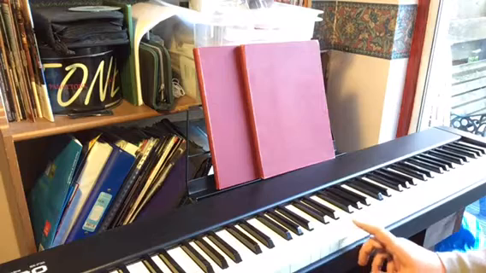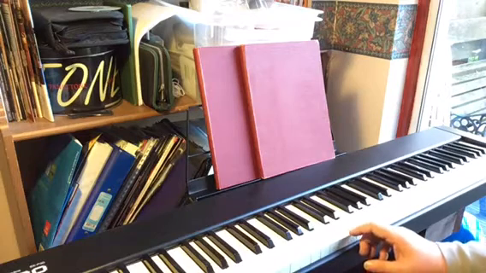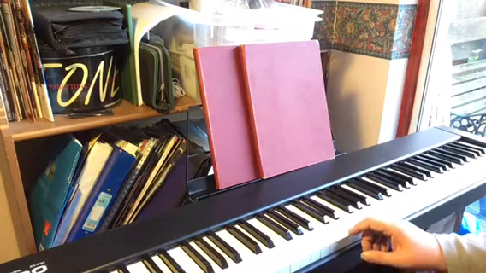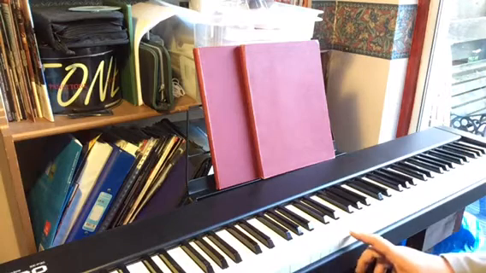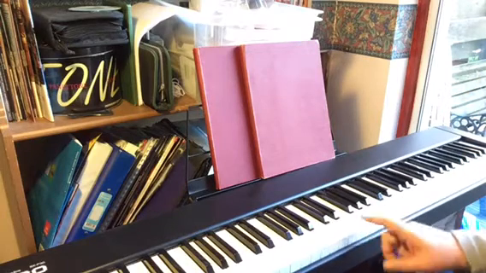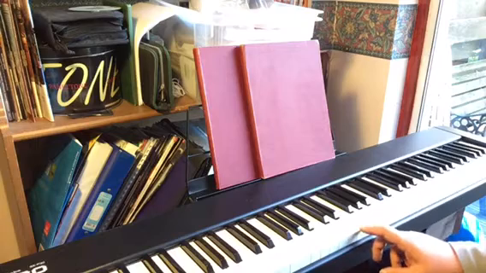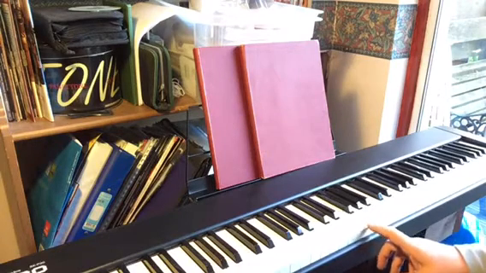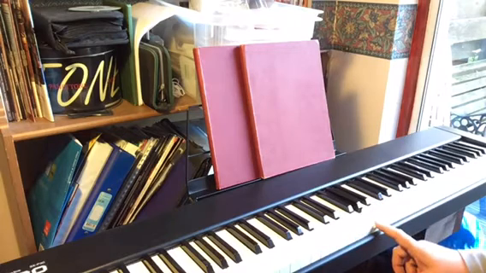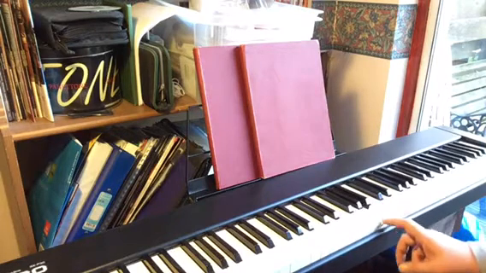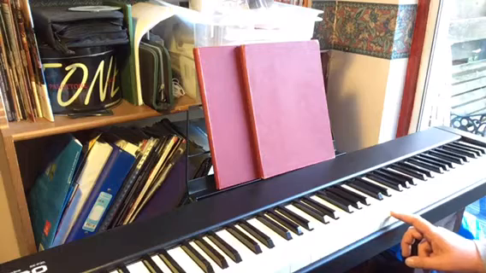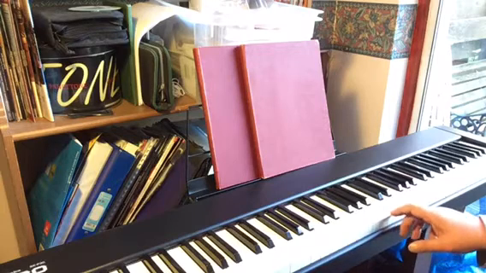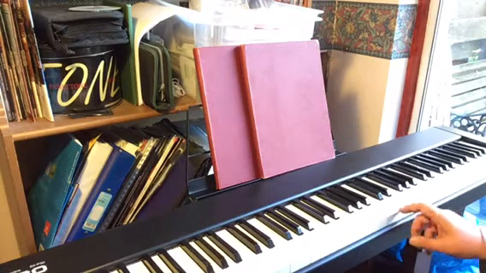The second degree of the scale, and often in music we use Roman numerals to number the degrees of the scale, is known as the supertonic. The third note of the scale is known as the mediant. The fourth is known as the subdominant. The fifth is the dominant. The sixth is the submediant. The seventh note of the scale is known as the leading note, and the eighth note is known as the octave.